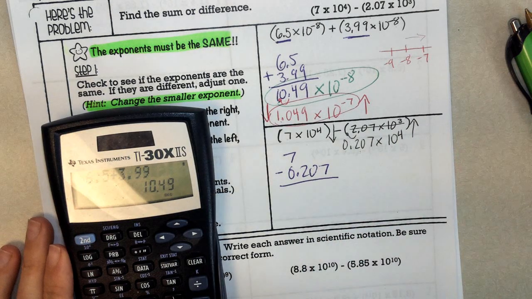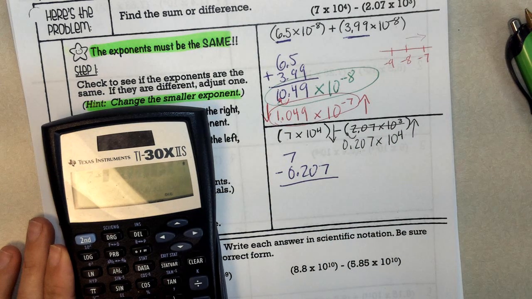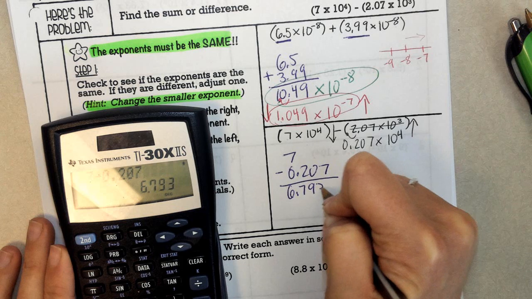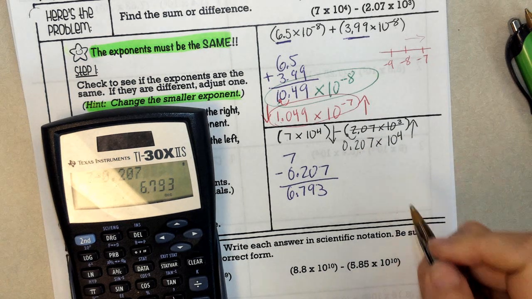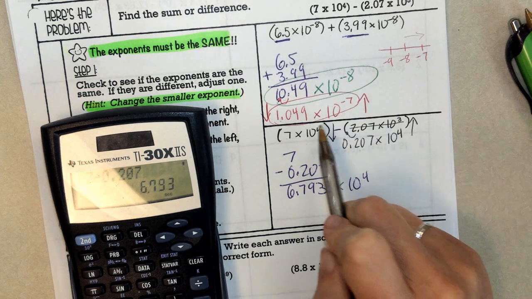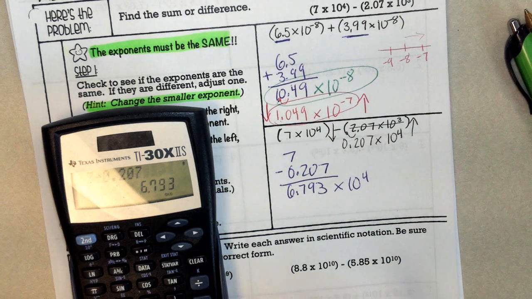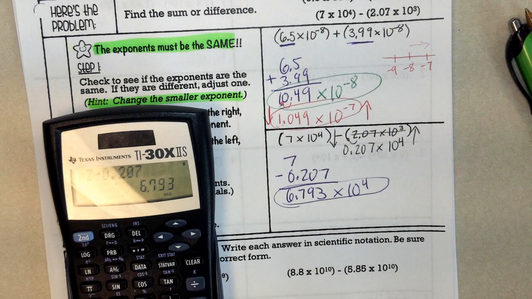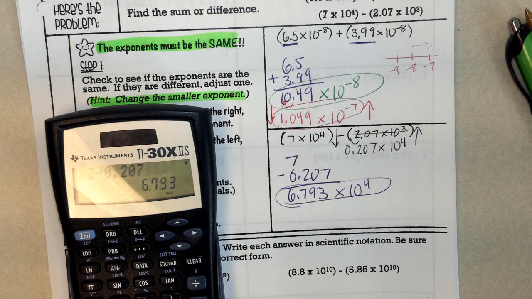Again, you can do it by hand, but I'd type it in. And then we keep that exponent, so times 10 to the 4th, because that's that new exponent. Since this one is in scientific notation, we are done. We don't have to change anything at the end.